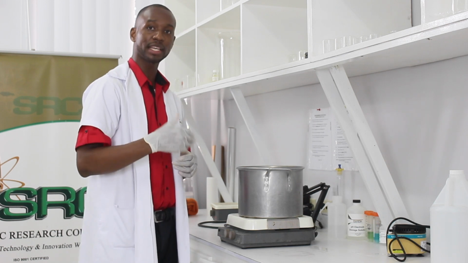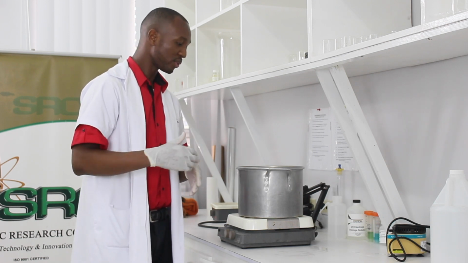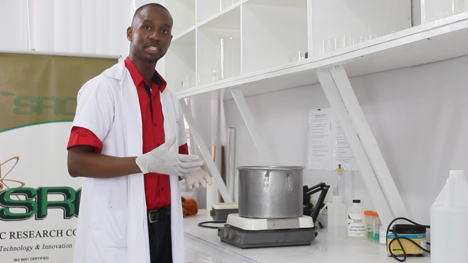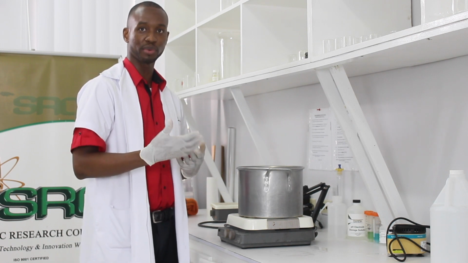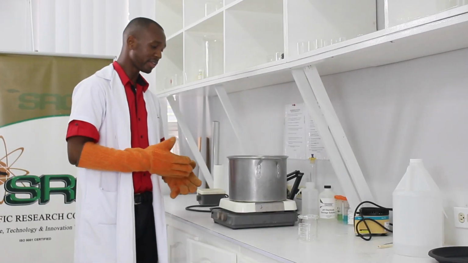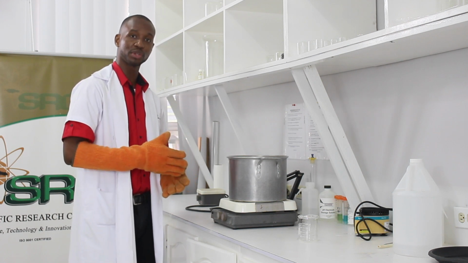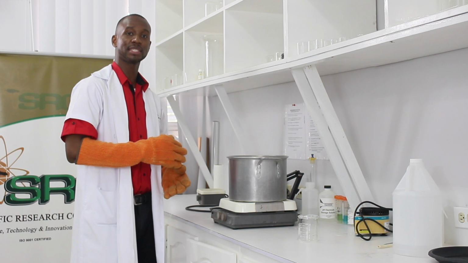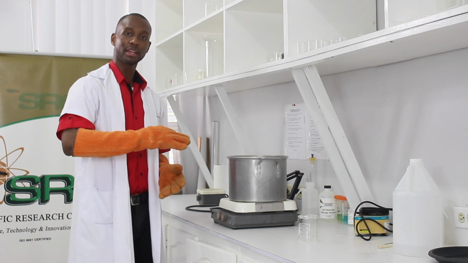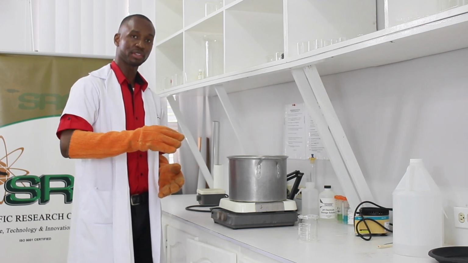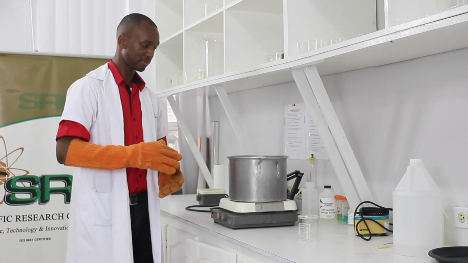If you do it at high heat, don't worry, you might see a yellow to brownish discoloration, but the experiment will still work. We boil the solution for about an hour, but for the most efficient results, what we want to see is a crystal layer or film on the top of the surface of the solution.